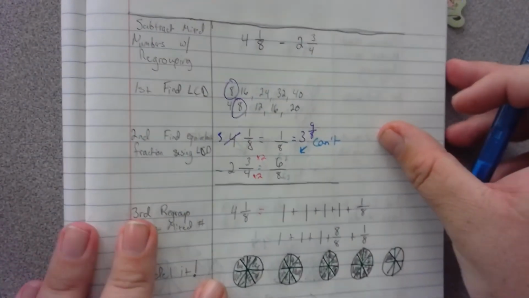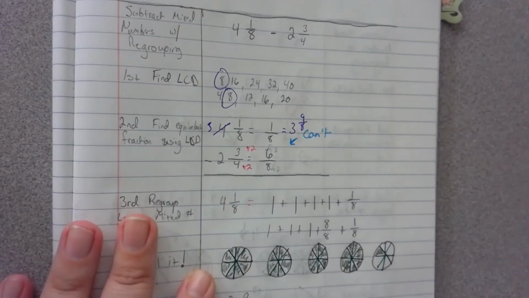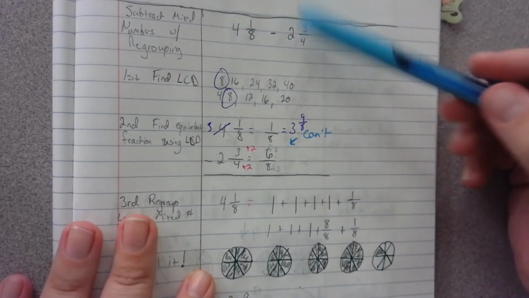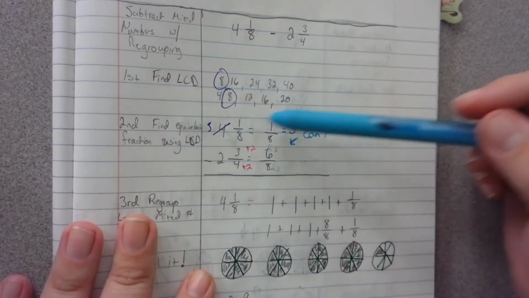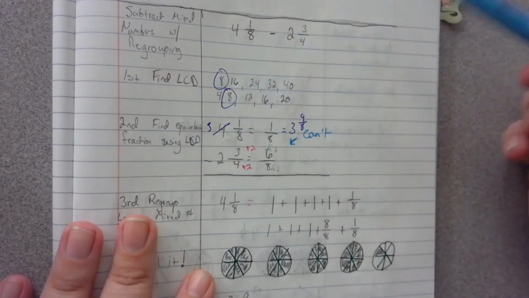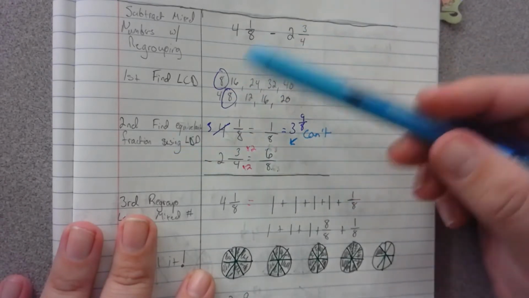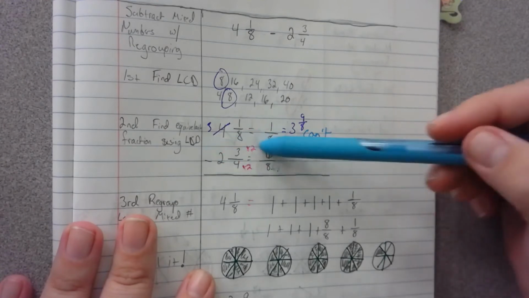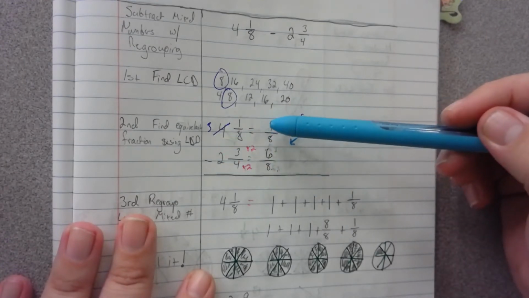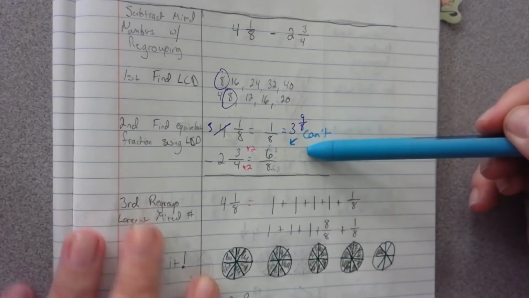My next topic is going to be subtract mixed numbers with regrouping. 4 and 1/8 minus 2 and 3/4. First thing I do is find the least common denominator. I did the same system and I found 8. Second thing I do is I write the equivalent fraction. So 4 and 1/8 stays 4 and 1/8, but 2 and 3/4 becomes 2 and 6/8. I realize I can't do 1 minus 6. Can't do it. So now I need to move on.